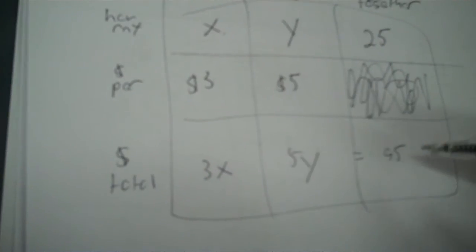Okay, how much does a small cost? $3. The large costs $5. So it's going to give us 3x and 5y. So we have this equation here, but on top we also have another equation.